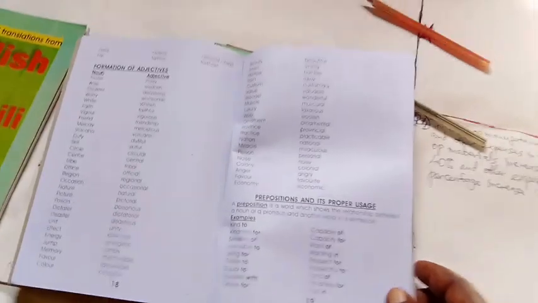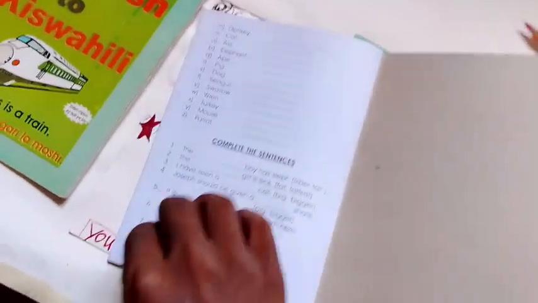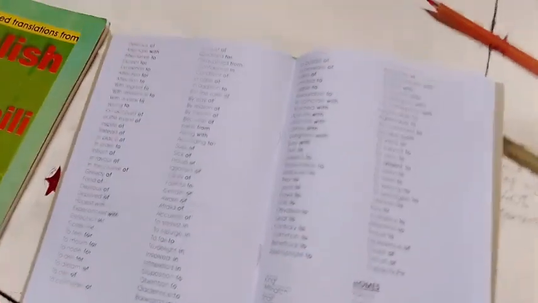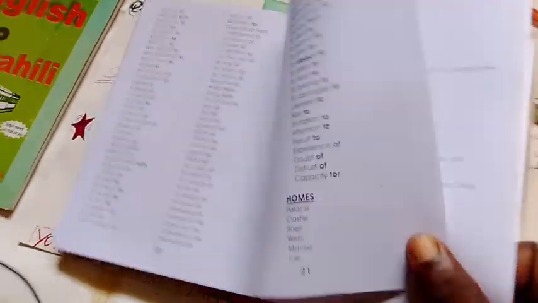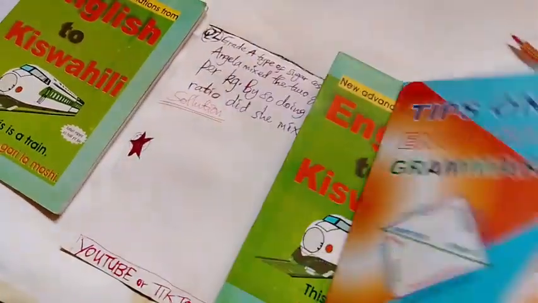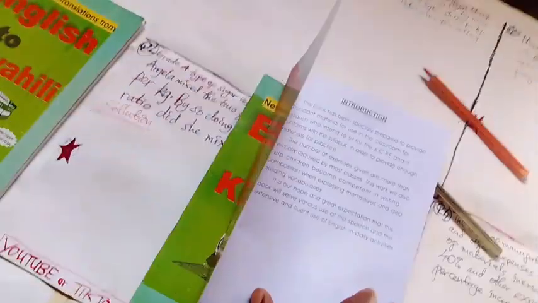You can just see what is inside. This is what is in the book, and you can just see the subtopics.